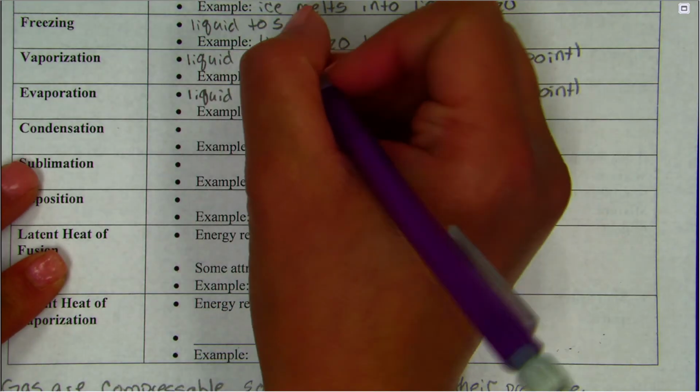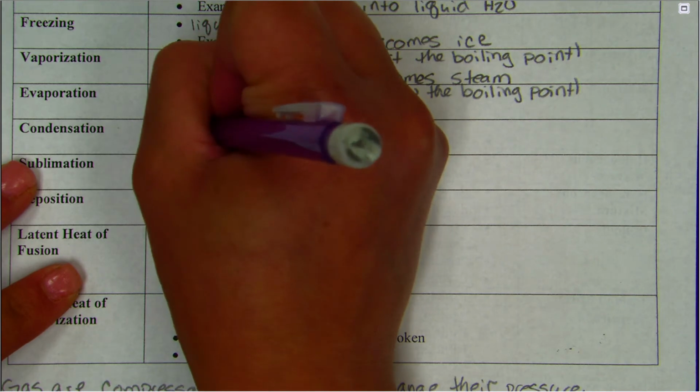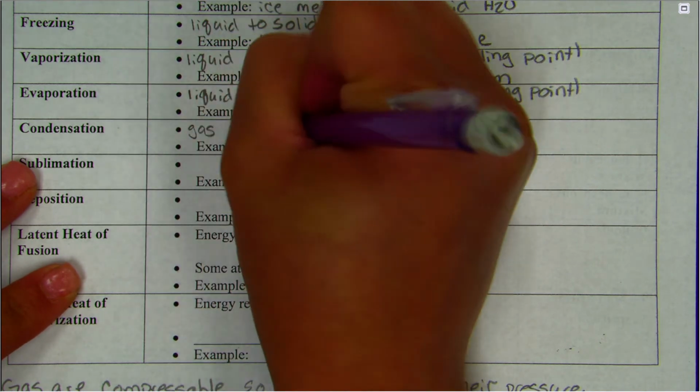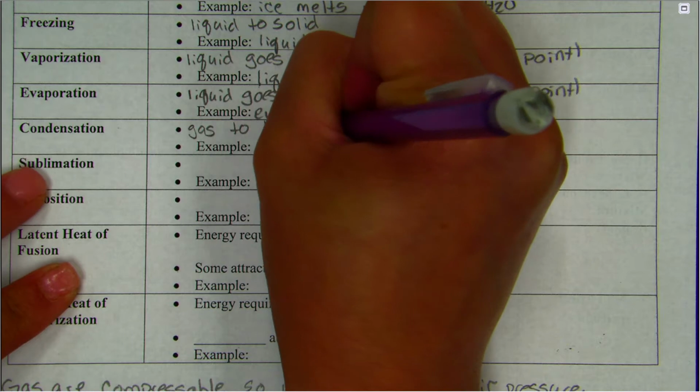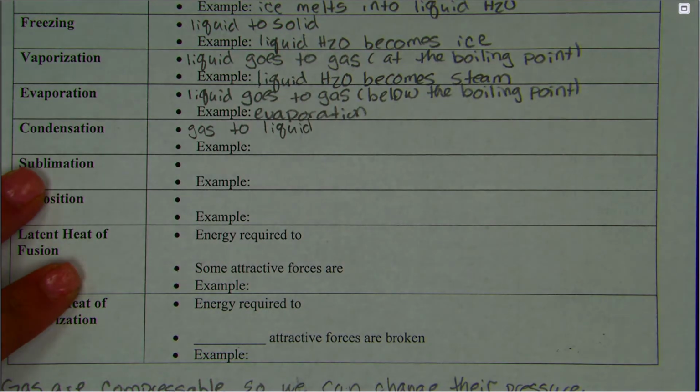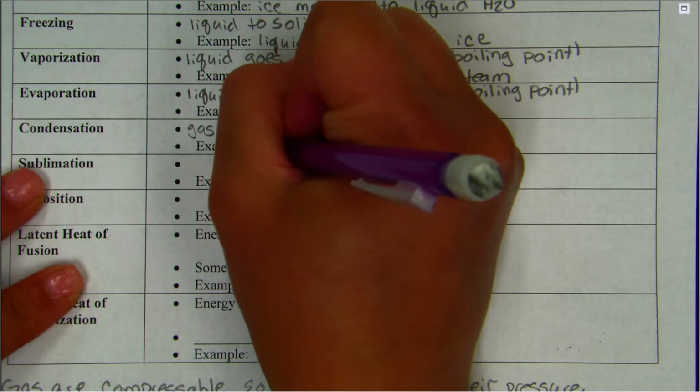Condensation is the opposite of vaporization. This is where a gas goes to a liquid. And an example of this would be gaseous water in the atmosphere becomes rain.